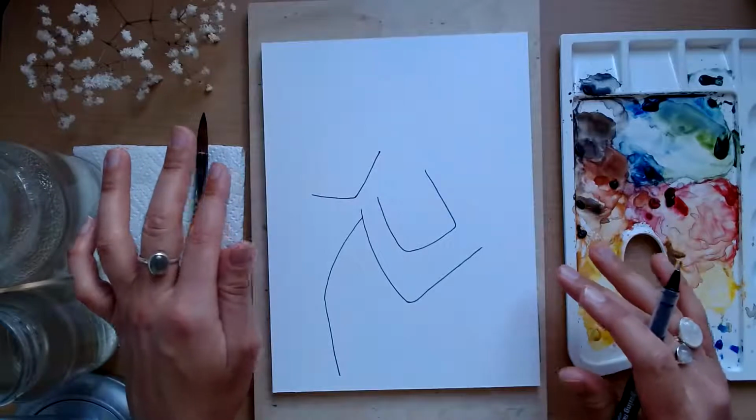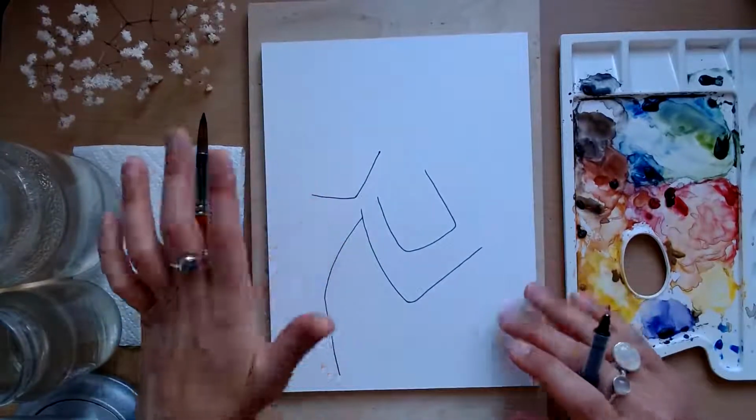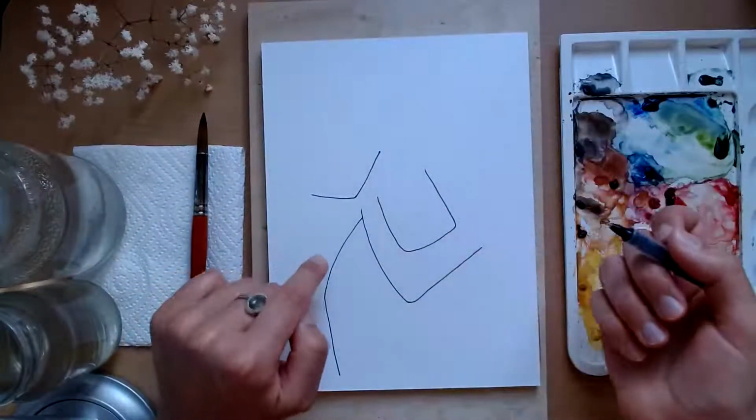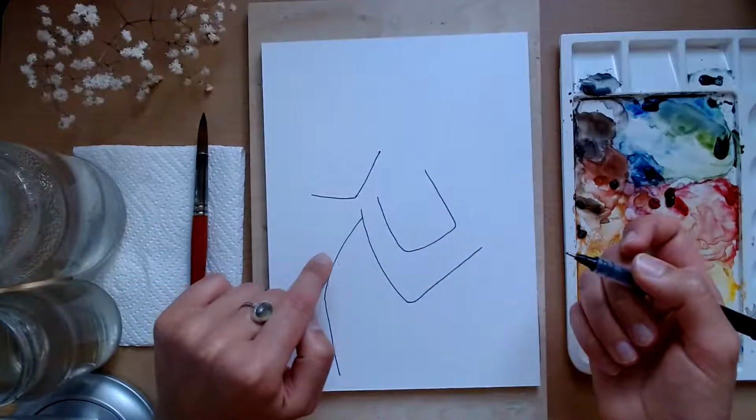Now, remember, at any point, if you get inspiration, you think, oh, I can see this, and you want to draw that, please go for it. That's what this is about, just triggering your creativity.